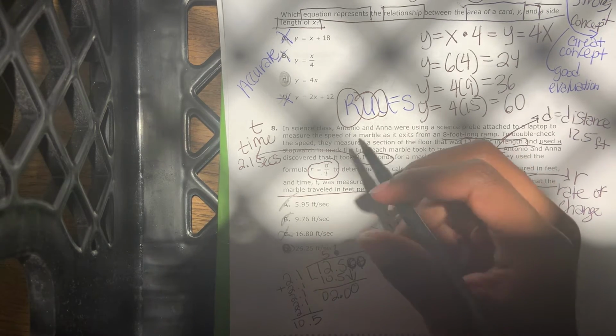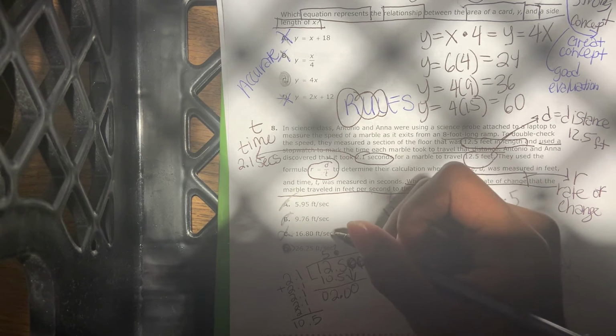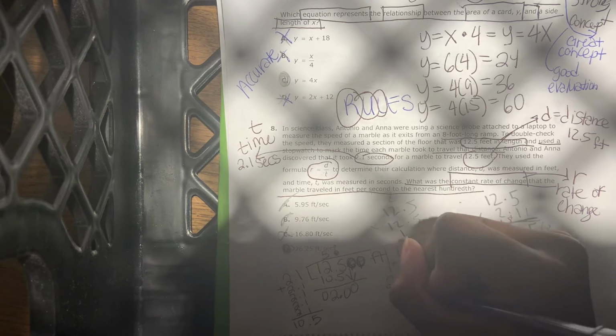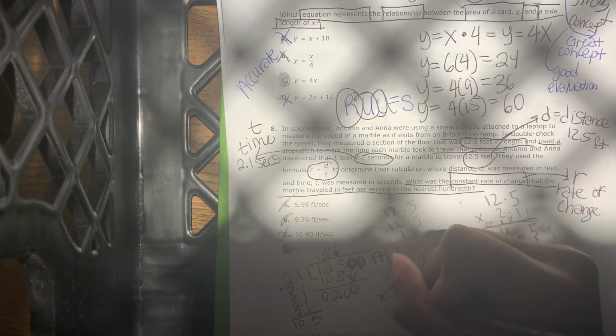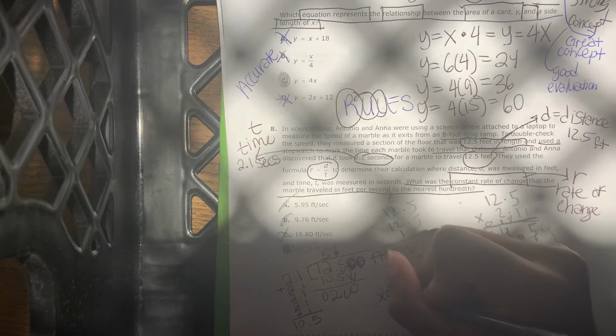0.2. We'll bring a 0 down here. Okay, so how many times is 2.1 going into 2.0? Well, 2.1 goes into 2.0. It's saying 0.95 times. Let's see if that's true. 2.1 multiplied by 9.5, and I'll put the point here.